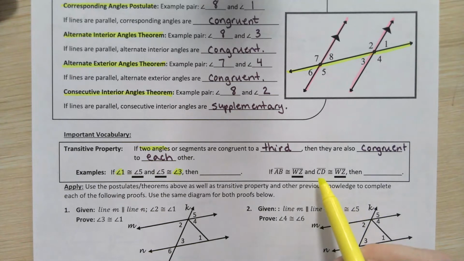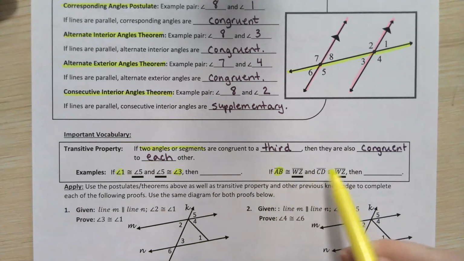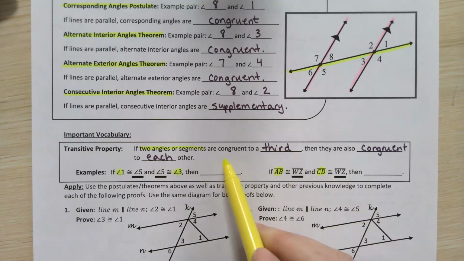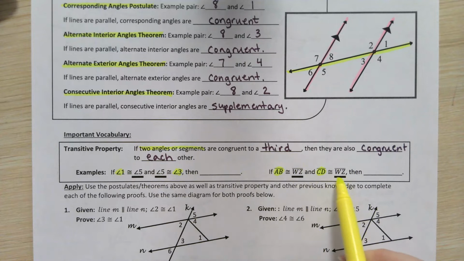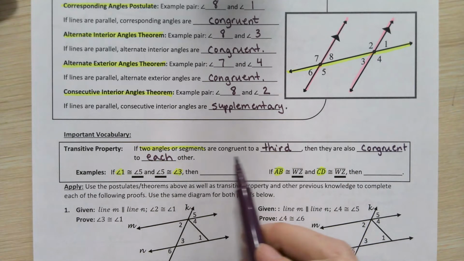Or over here, our two segments that are congruent would be these two, segment AB and segment CD. They're congruent to a third, segment WZ, that matches. So that's what this hypothesis looks like. That's what that beginning statement requires us to know.